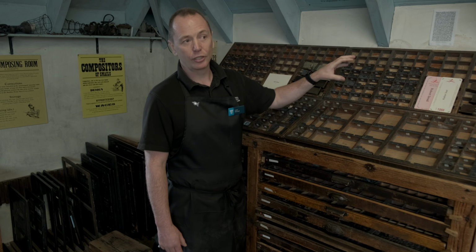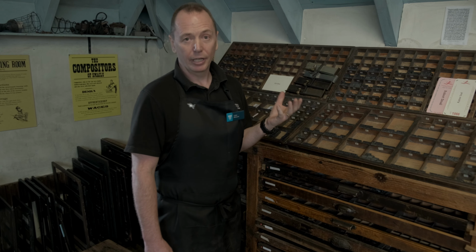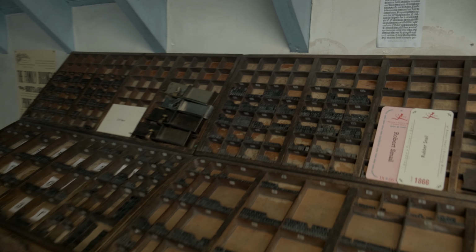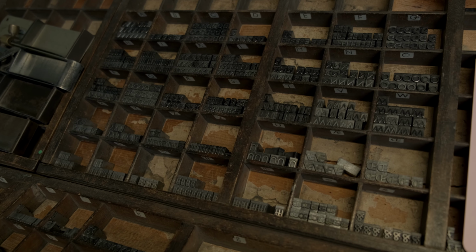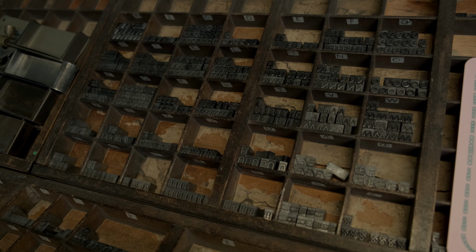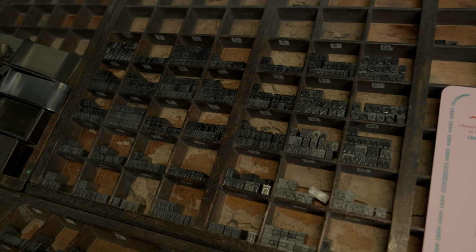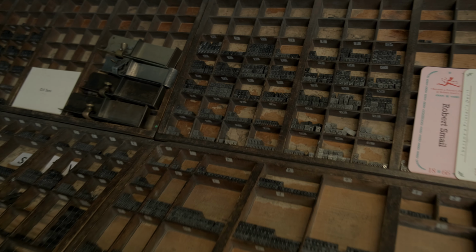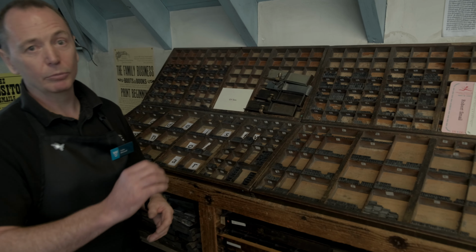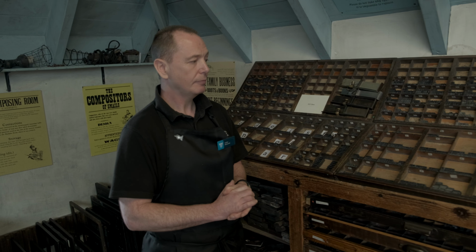Now, your capital letters, as you'll see, are in alphabetical order, apart from the J and the U, that is. That's because when Gutenberg invented this system, J and U were not part of the English alphabet. So instead of them having to learn a new case layout, once they were added, they just added them to the end of the alphabet.